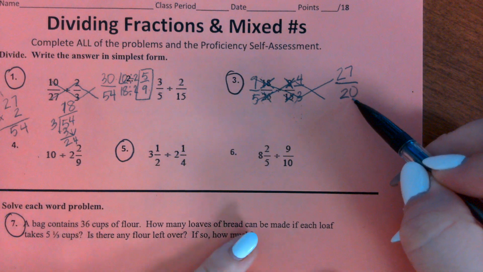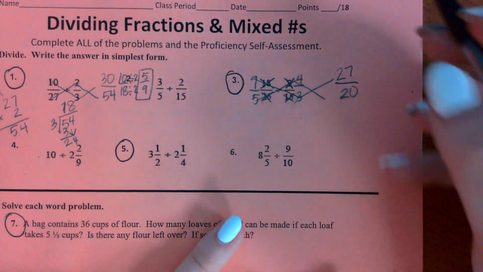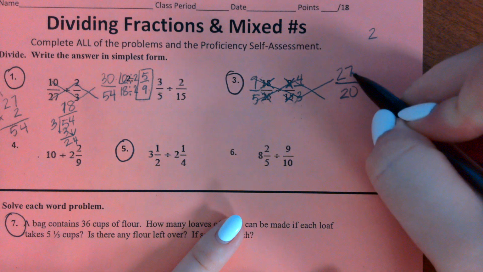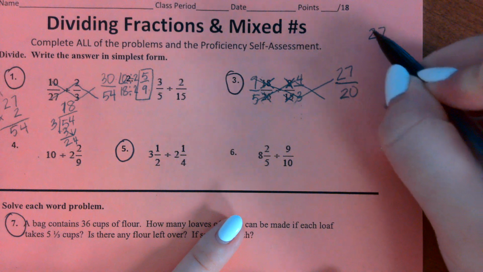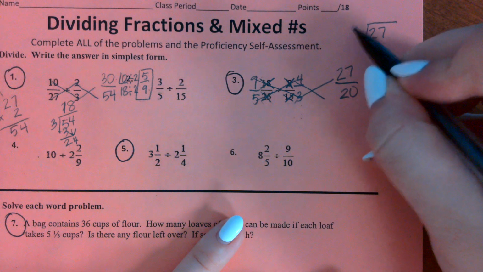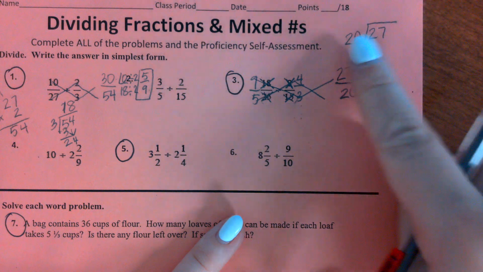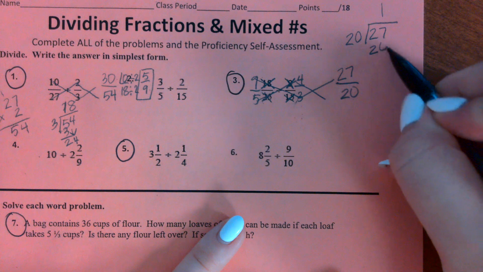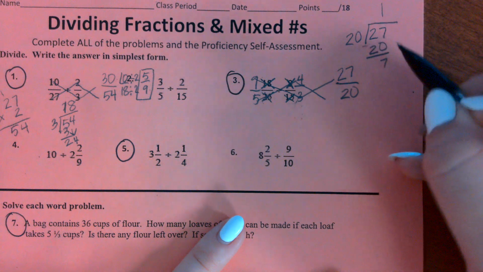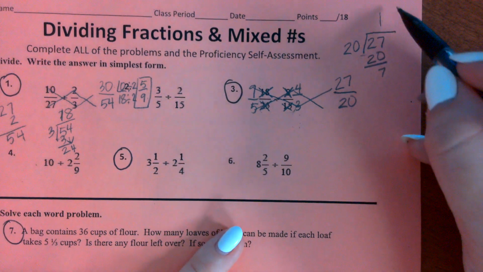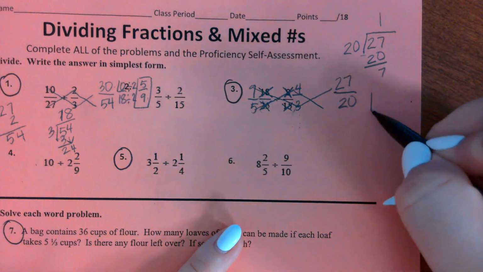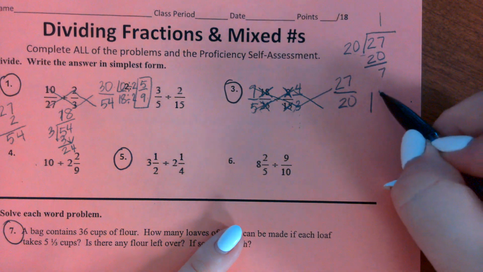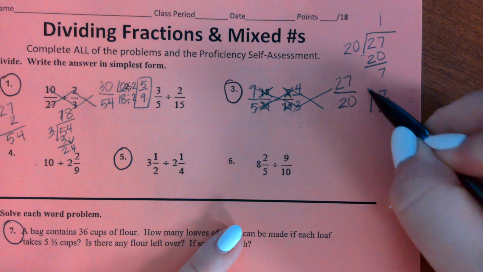In that case, we're going to have to simplify this by doing long division. We're going to put the top number in the division box, and then the bottom number on the outside. I know that 20 can go into 27 one time. That leaves 7 left over. And so we have 1 whole with 7/20 left over.